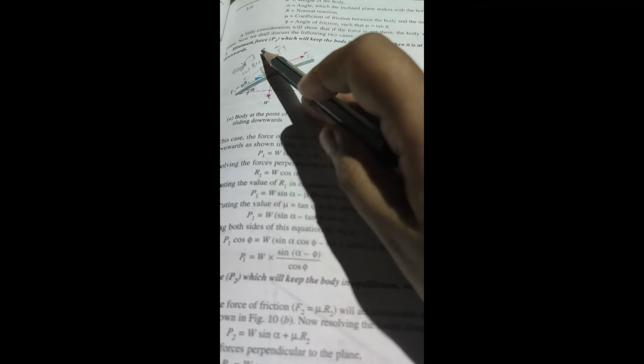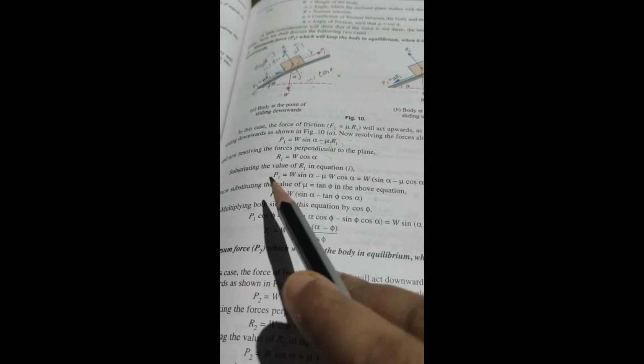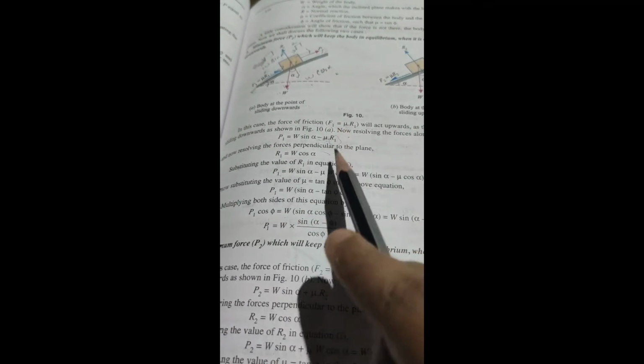So after resolving, we get R1 is equal to W cos alpha, and again we know F1 is equal to mu R1. Okay, again for this P1, we will find that P1 will be W sin alpha minus F1. So W sin alpha minus mu R1. Okay, R1 we have already discussed. So now we put the value of R1, W cos alpha, here, and we get that P1 is equal to W, taking it common, sin alpha minus mu cos alpha.